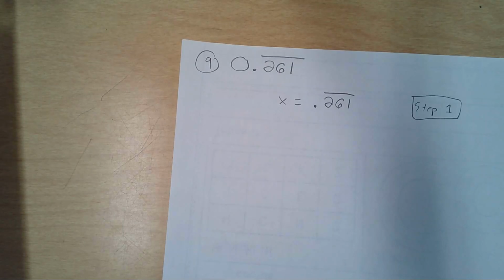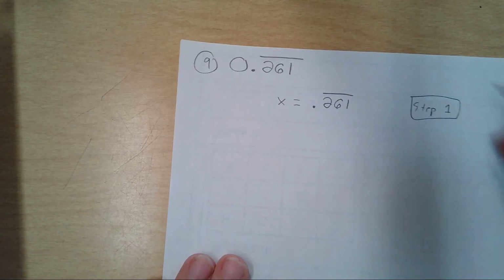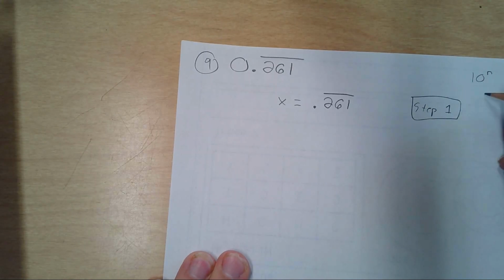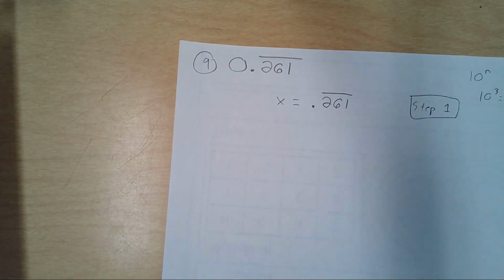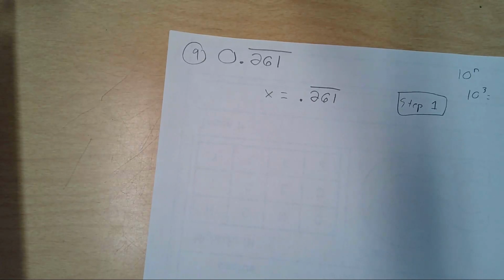Second, now we need to multiply both sides of the equation by 10 to the n, where n is the number of digits that repeat. How many digits repeat? 3. 2, 6, 1. 3 digits repeat. So that would be, 10 to the third is 1,000.